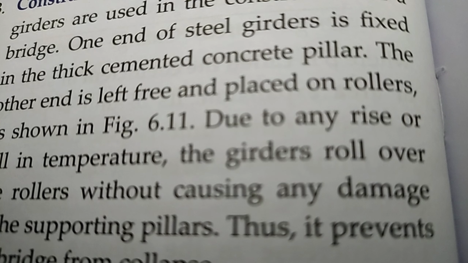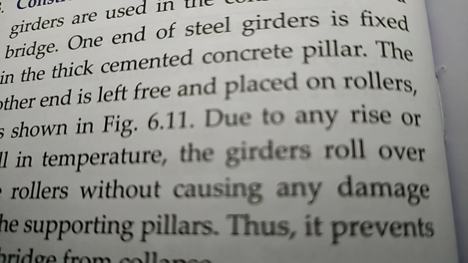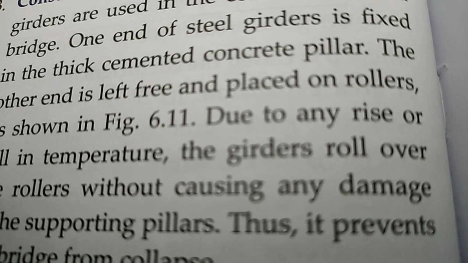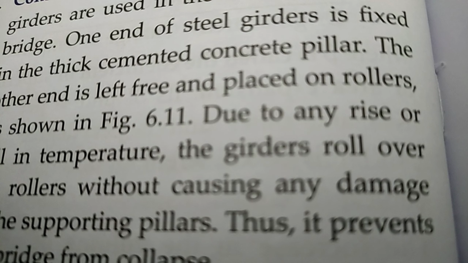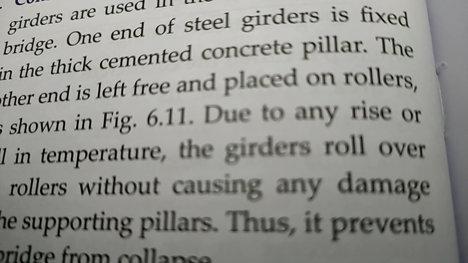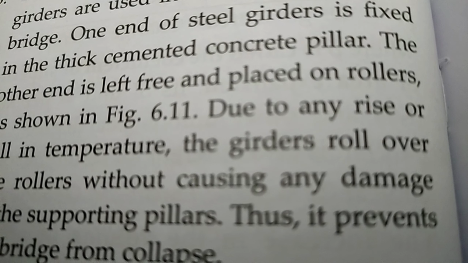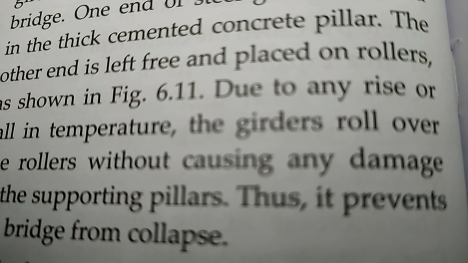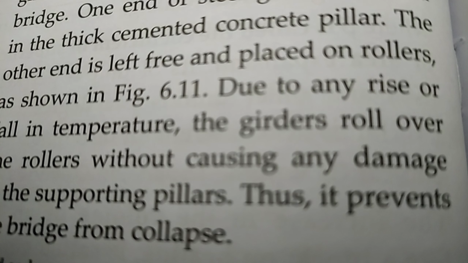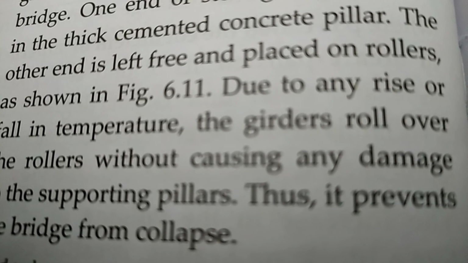So if there is any rise or fall in the temperature, what happens? The girders roll over the rollers. So there is no damage caused to the supporting pillars, and thus the bridge is prevented from collapsing.